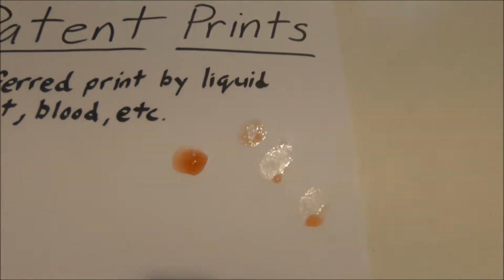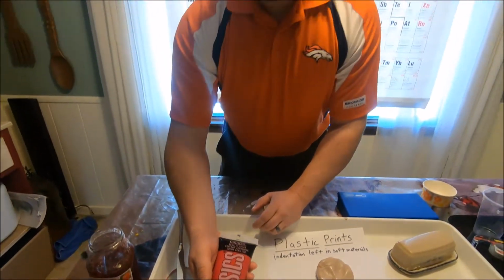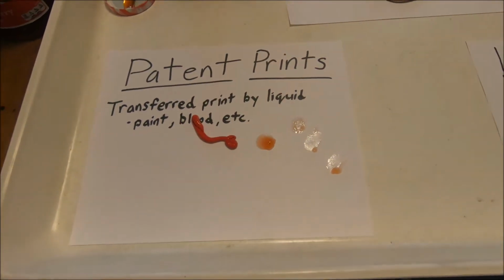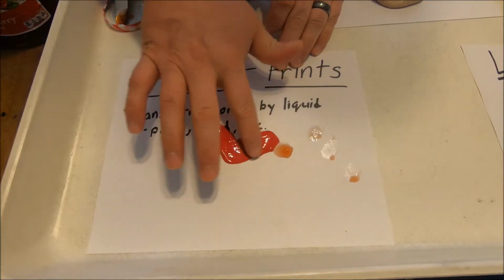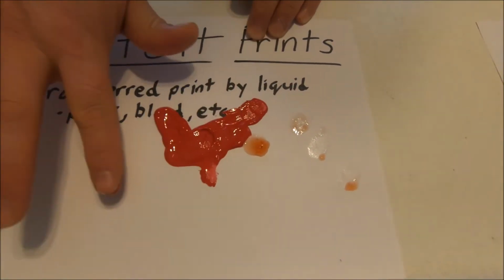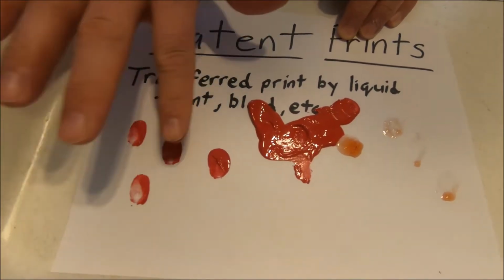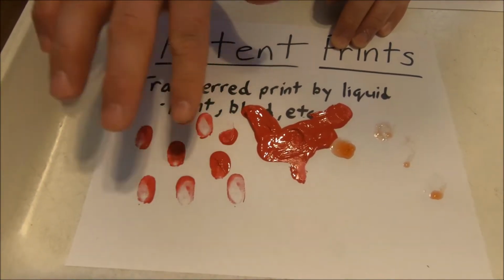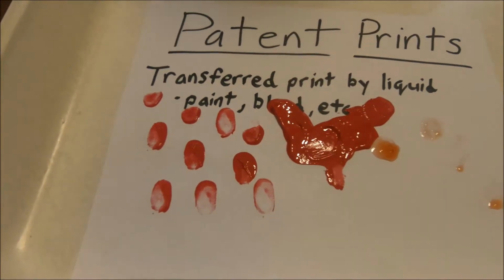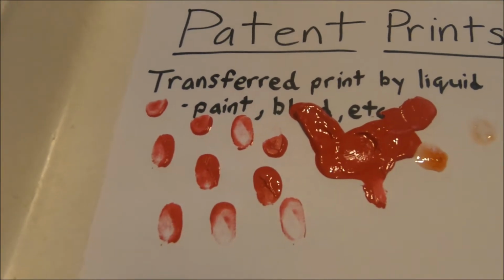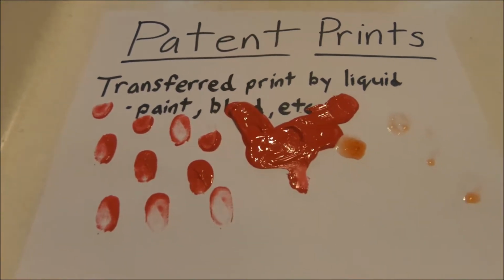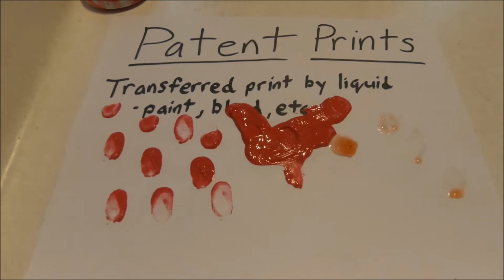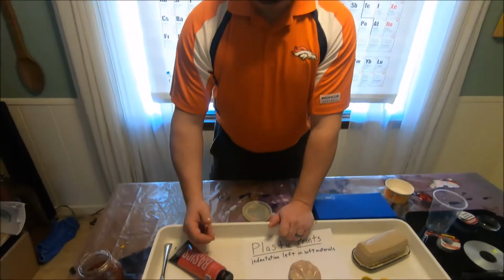A better example though is if we had some kind of paint or maybe blood material and you were to take just a little bit and actually do a little bit of finger painting, and then actually touch some sort of other material and transfer and leave that paint or that print behind. So our patent print is an example where you're actually transferring that print by some kind of liquid, whether it be grease or oil or blood or paint from that fingerprint.